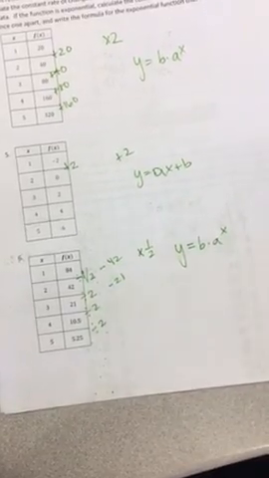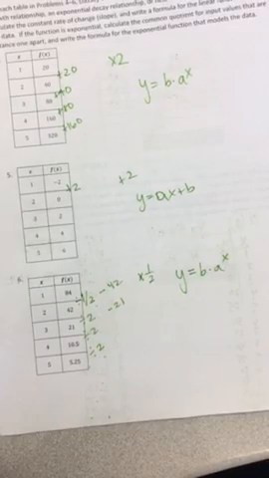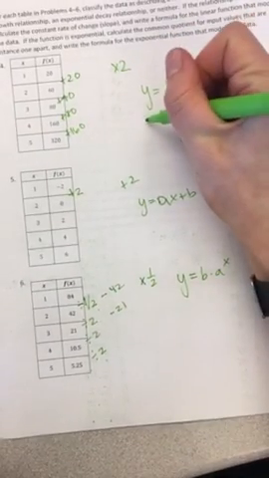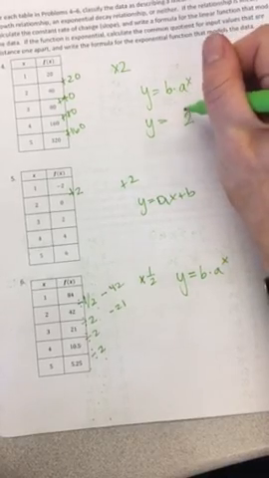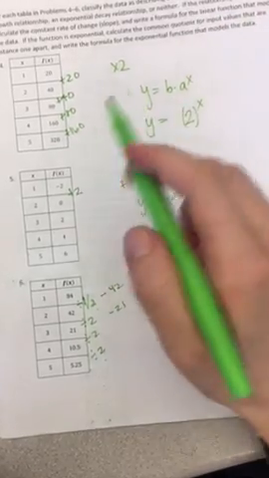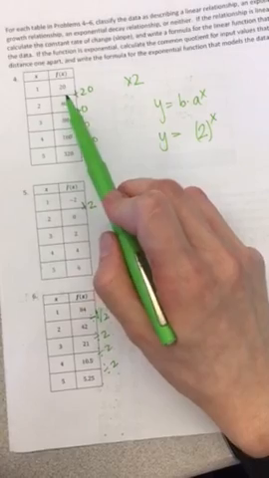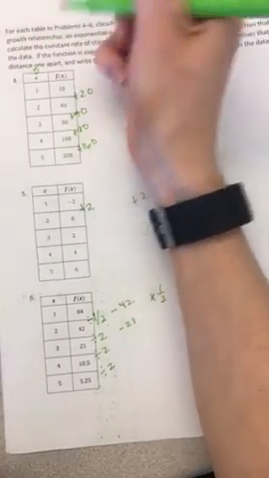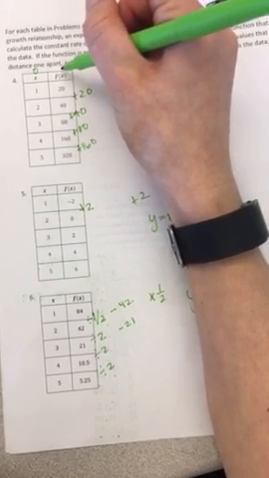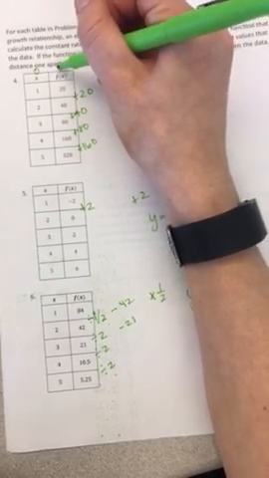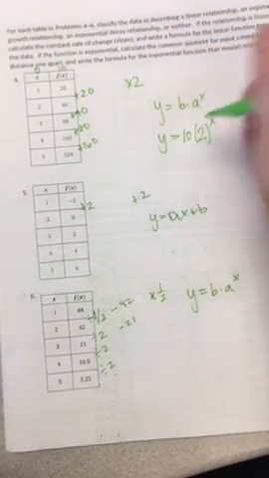And now I just have to find my rates, which I already did, and my y-intercepts. So for the first one here, my rate was times 2, so that's my growth as my a. And my initial value, it doesn't show me, it's 120, but if I went 1 backwards, to 0, if I'm doubling, that means that this would be divided by 2 if I'm going backwards, so it would be 10. So I put my 10 as my initial value. And there's my answer for number 4.